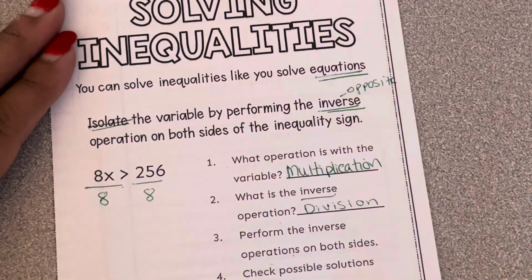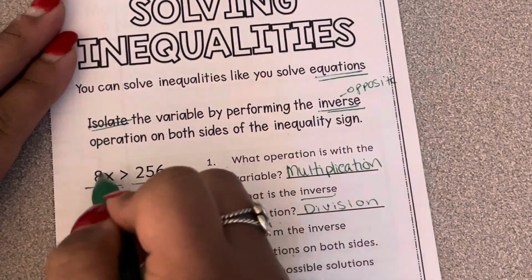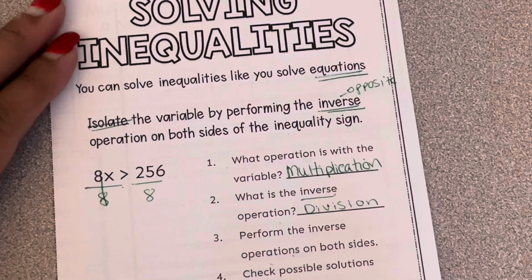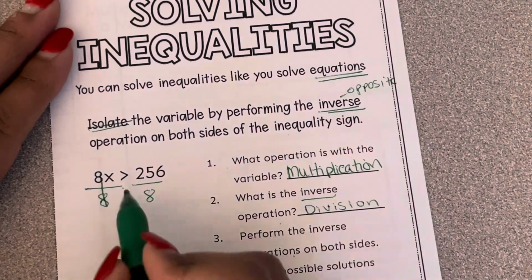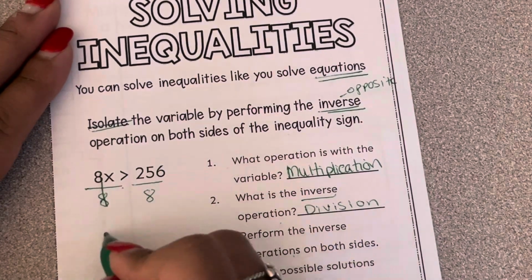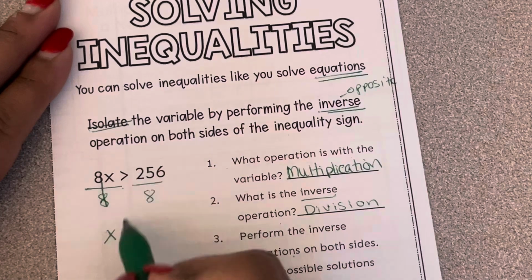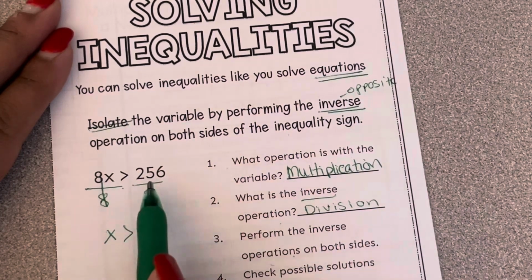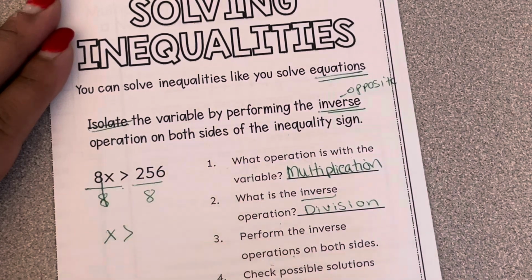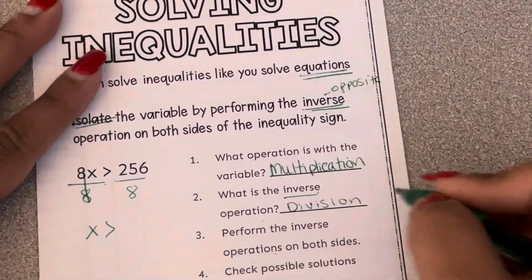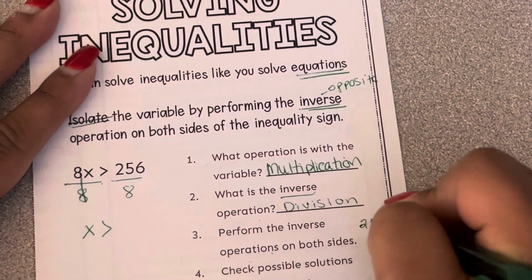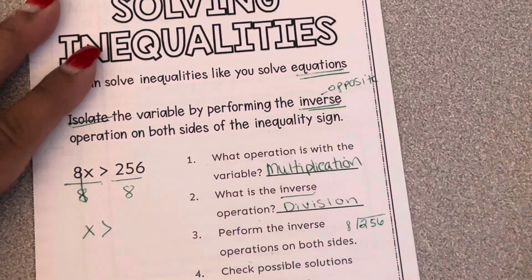Divide by 8. These cancel, or actually, 8 divided by 8 is 1. But we don't have to put 1 in front of the variable. We just put the variable. Bring down the symbol. And then we need to do 256 divided by 8. So I'm going to do that over here. 256 divided by 8.